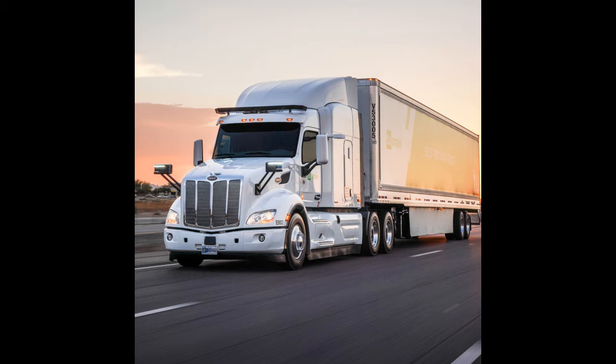CDL Manual Section 5.1.2 Air Compressor Governor. The air compressor governor controls A. When air is pumped into the air tanks. B. Air pressure applied to the brakes. C. The speed of the air compressor. D. When the brake chambers release pressure.